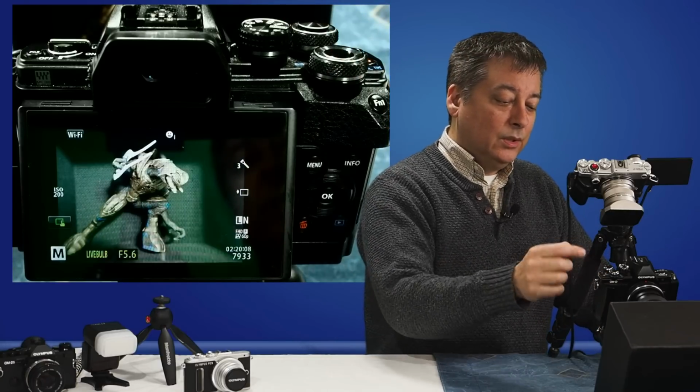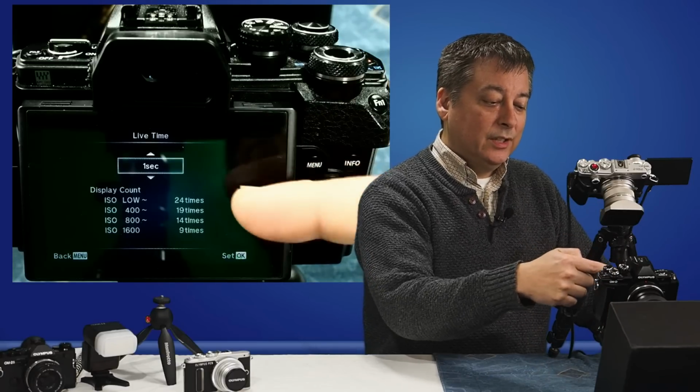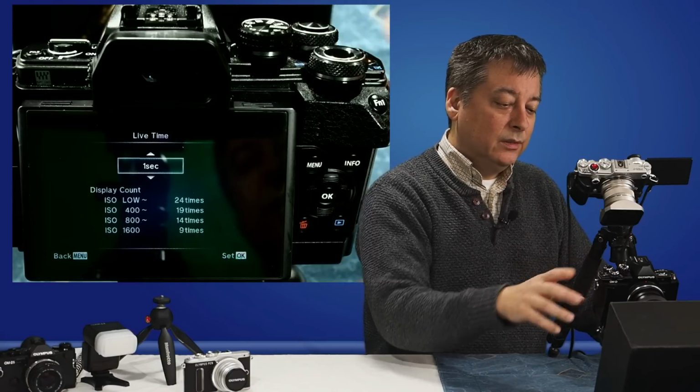Okay, so to go into live time, all you have to do is click over to the left. And then in live time, it has the same menu settings as live bulb. So we click the menu button, it'll jump to the live time. I believe that's the default 1 second. But this time, let's do an ISO 1600.